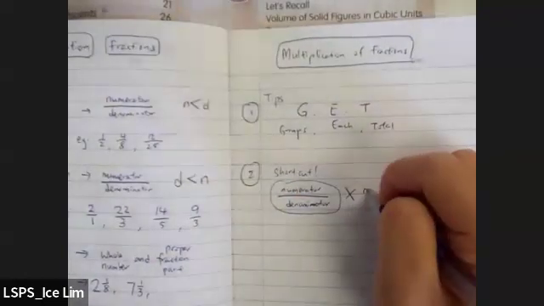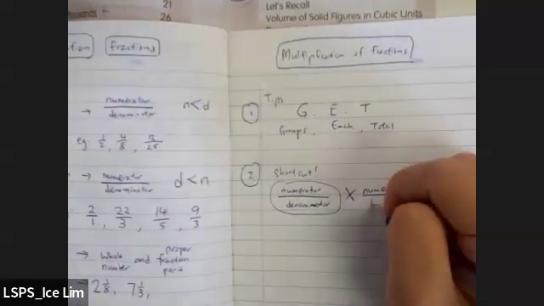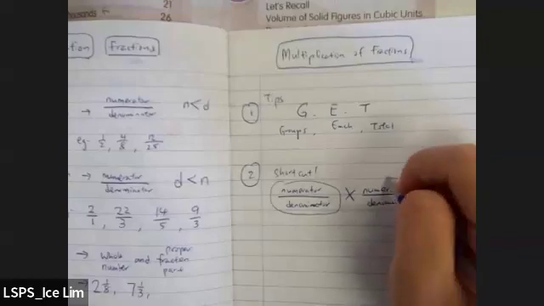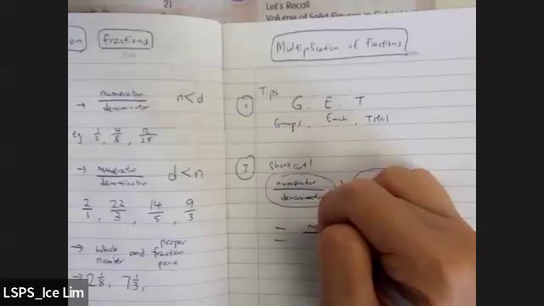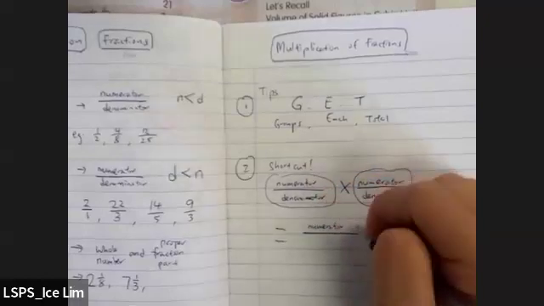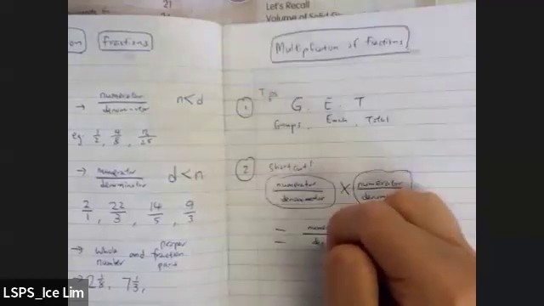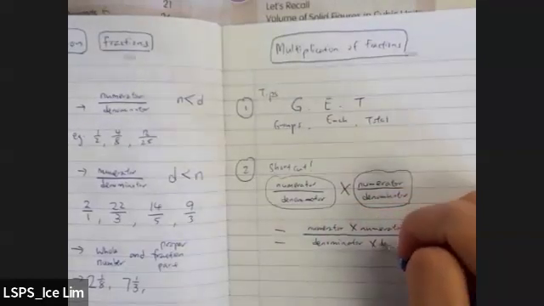Multiply by anything, let's say another fraction, it will be numerator times numerator, denominator times denominator.